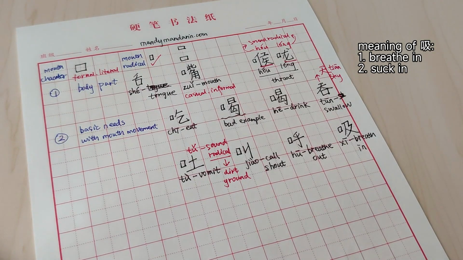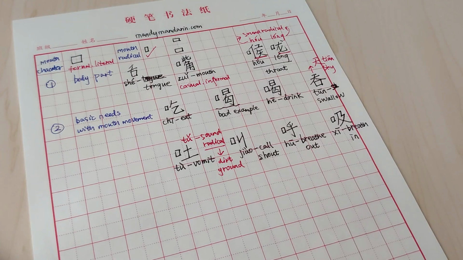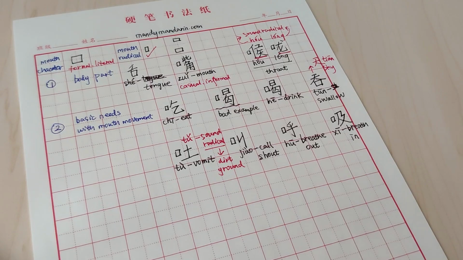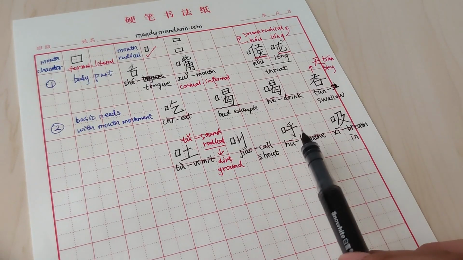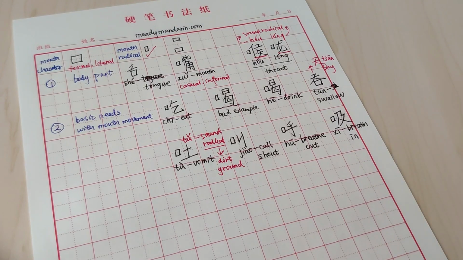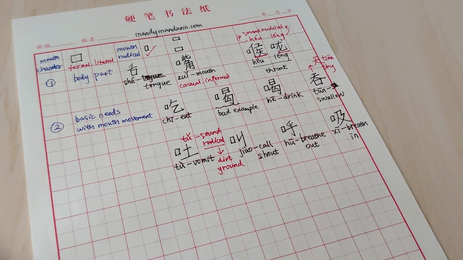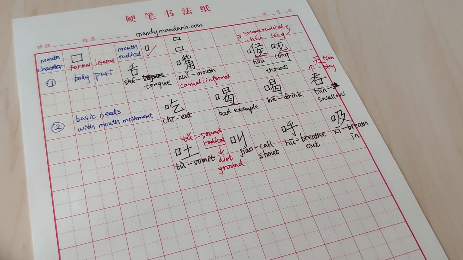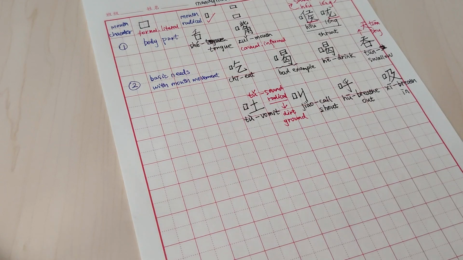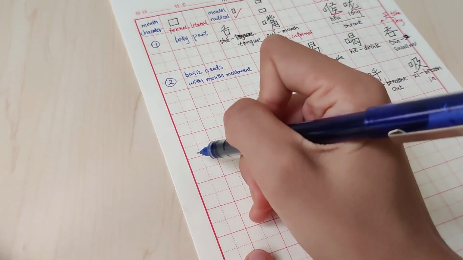Okay, so to say breathe in Chinese, we say 呼吸, 呼吸, which means breathe. But separately, 呼 means breathe out, and 吸 means breathe in. I know, like, don't you use your nose to breathe? Well, yeah, and also you can use your mouth to breathe, right?